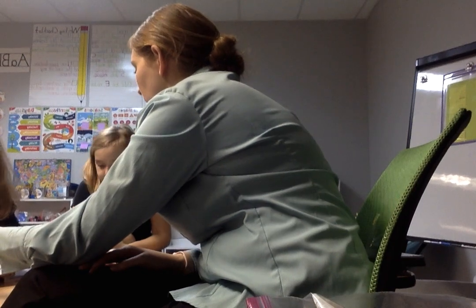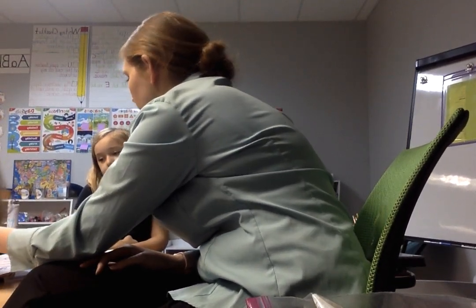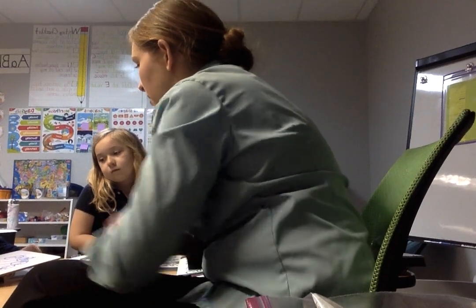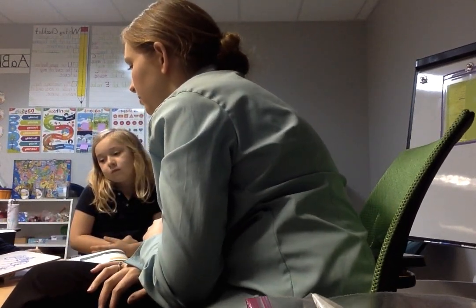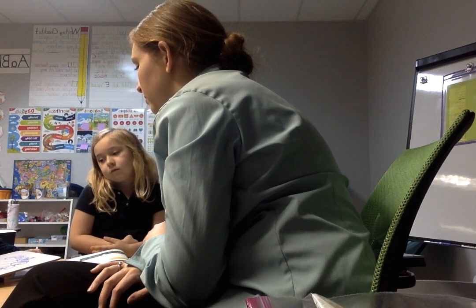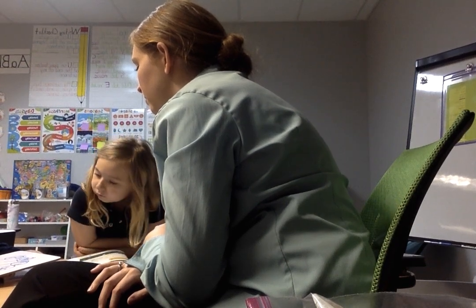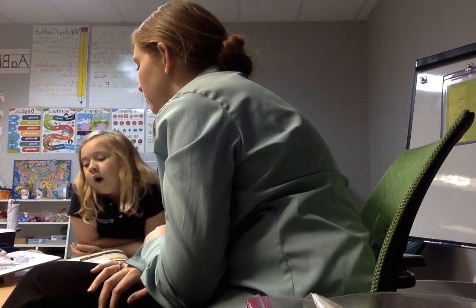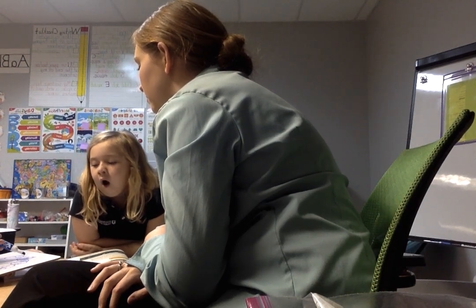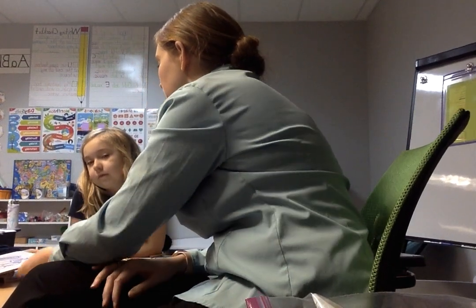So let's count how many wheels are in each group. Go ahead, Ella. How many wheels are in each group? So we need to count them all together. So how many are in each group?